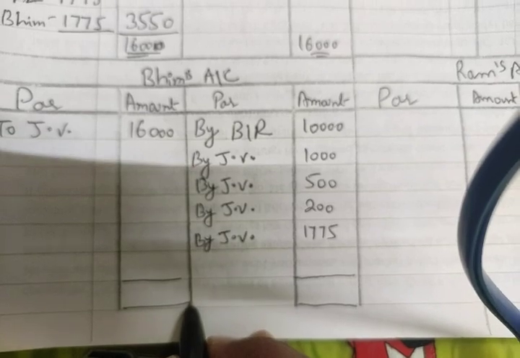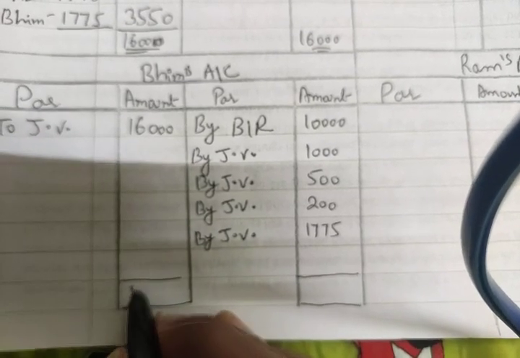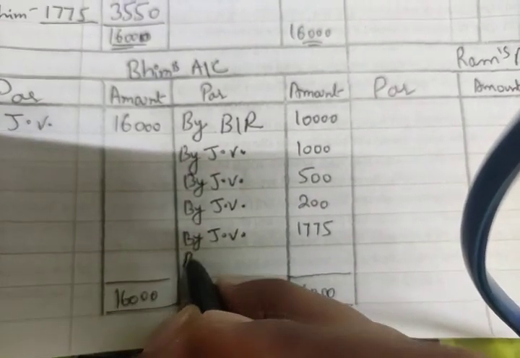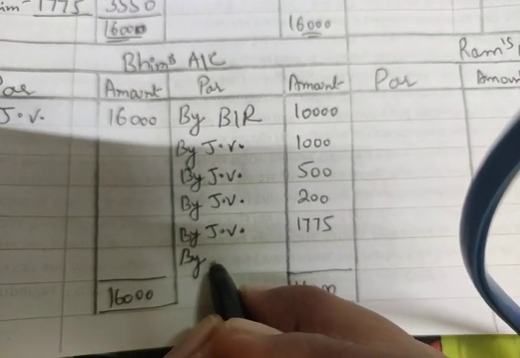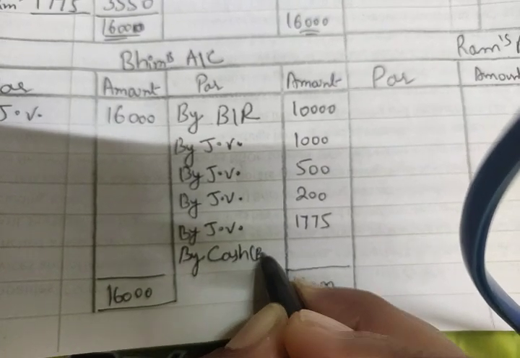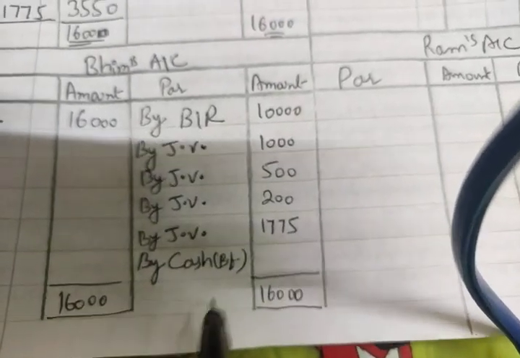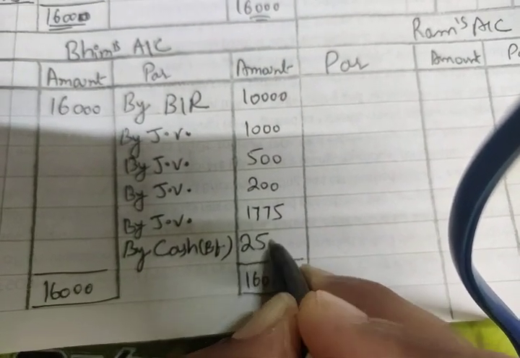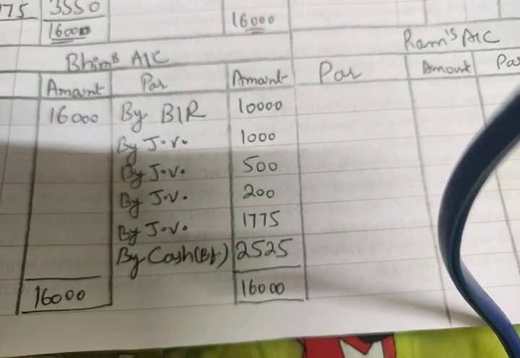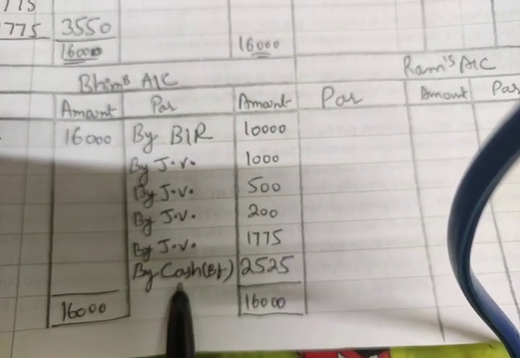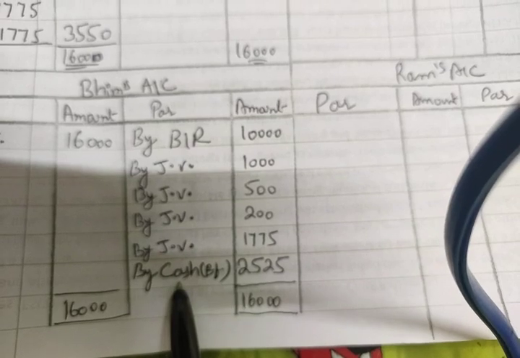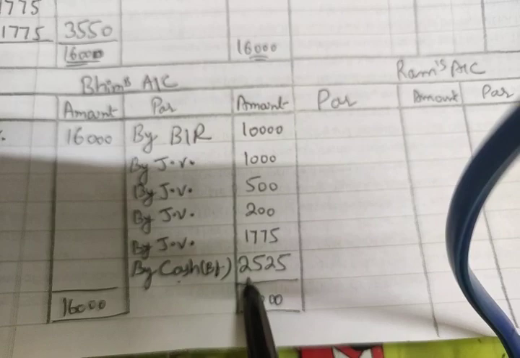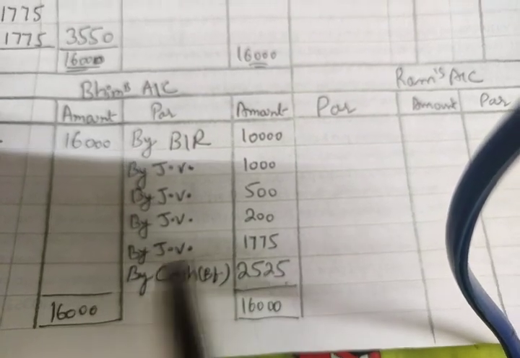Okay. So total how much we are going to get? We'll get the total again as 16,000, and the balancing figure we are going to get on the credit side, cash balancing figure. The balancing figure we are going to represent with the cash or bank. Okay. The balancing figure we are going to get is 2,525.